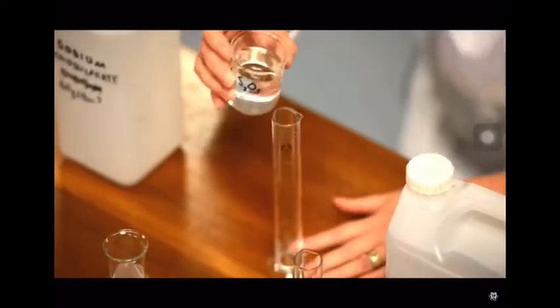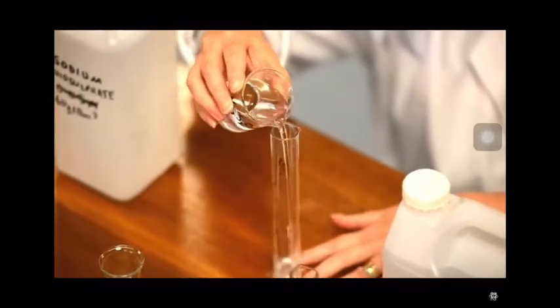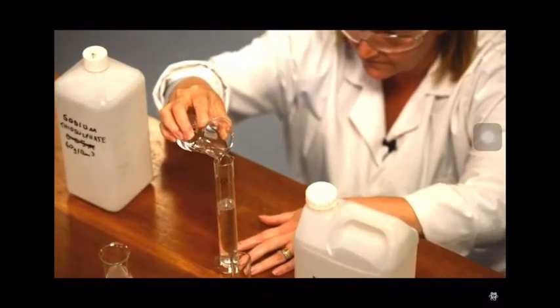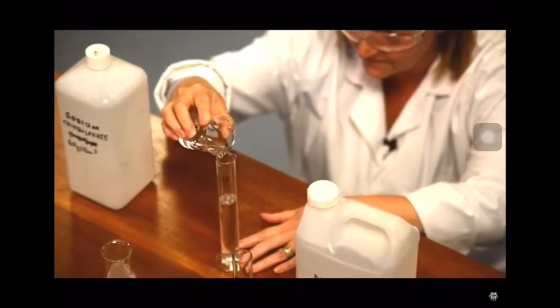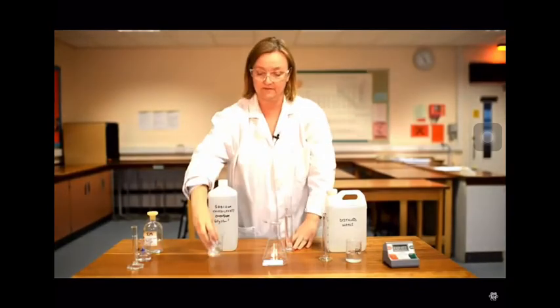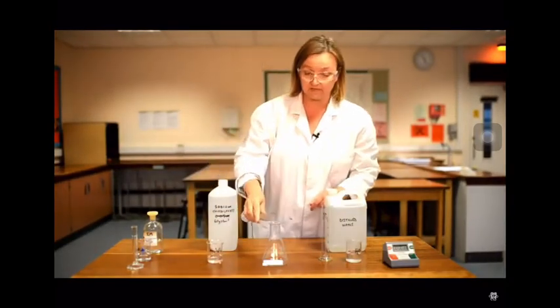Getting down to eye level so I can see the level of the sodium thiosulfate, I fill up my measuring cylinder. Almost there, a little bit more, until I've got exactly 50 centimetres cubed measured out, and I'm going to pour that into the beaker.